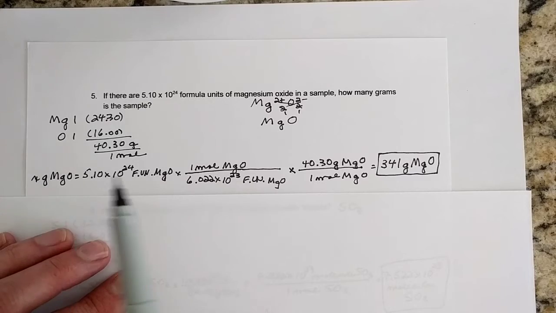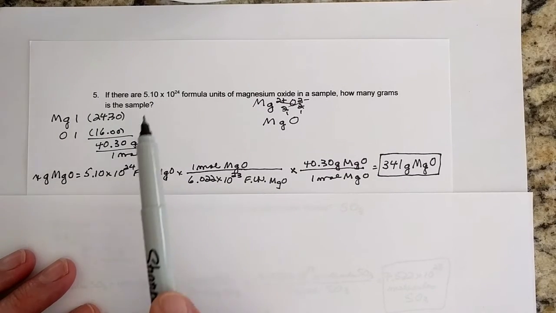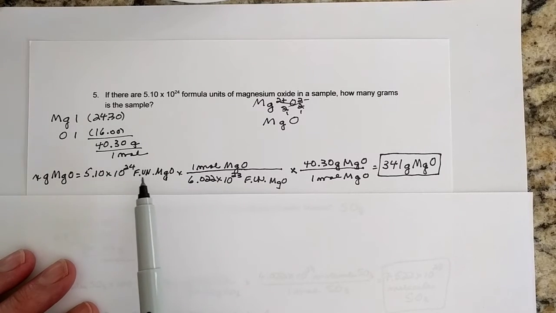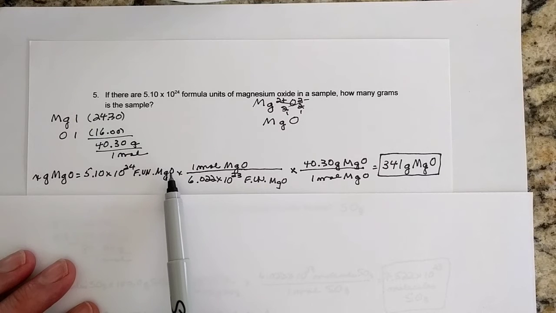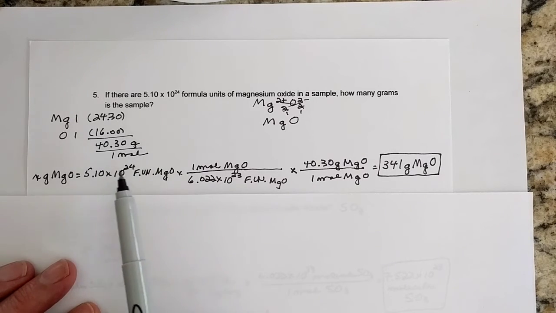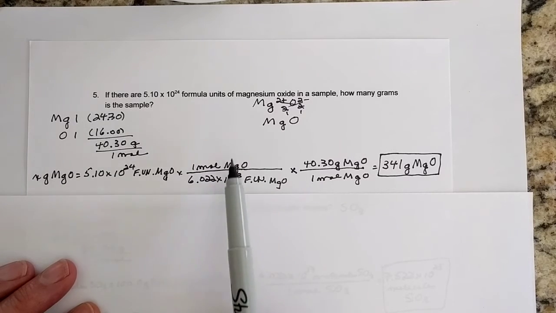Now we do the dimensional analysis. X grams of magnesium oxide equals our quantity of interest, 5.10 times 10 to the 24th formula units of magnesium oxide. Because we're starting with formula units, we need to cancel them out. So we use Avogadro's number conversion factor.